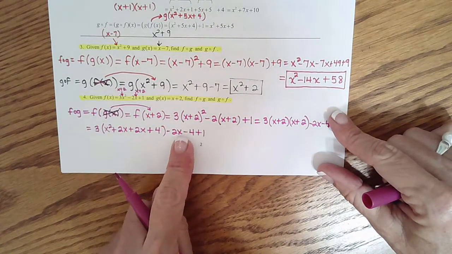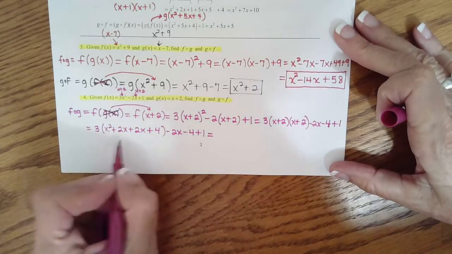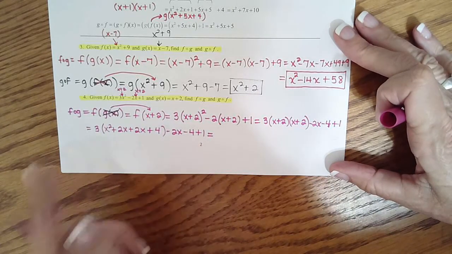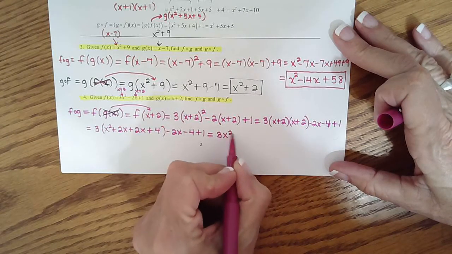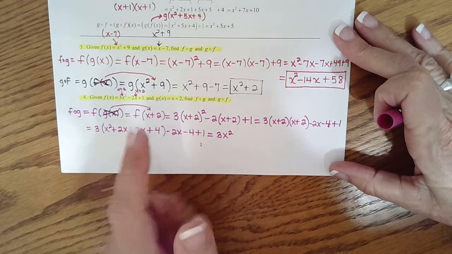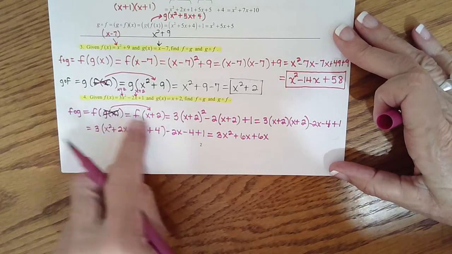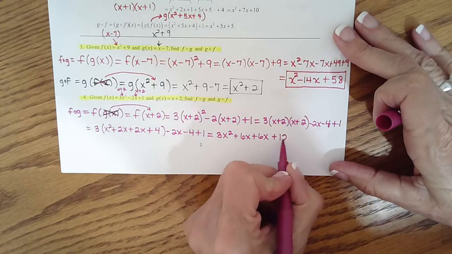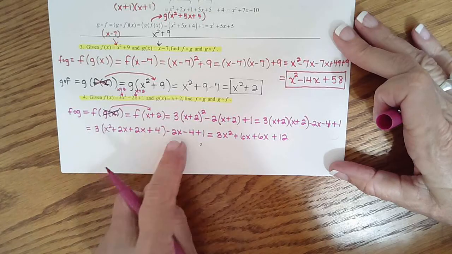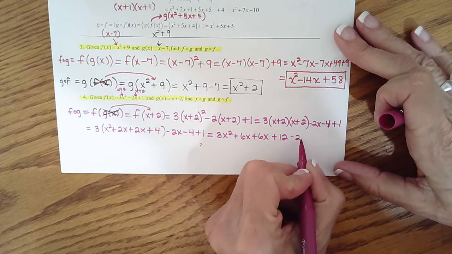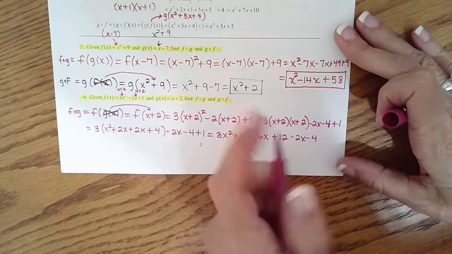Now once I distribute the 3, then I'll be able to combine like terms. So 3x, and we could combine like terms, but I see there's like ones out here anyway, so I'm just going to start distributing now. So 3x squared plus 6x plus 6x plus 12. So 3x squared plus 6x plus 6x plus 12 minus 2x minus 4, and that's from this, and then the plus 1 from the end.